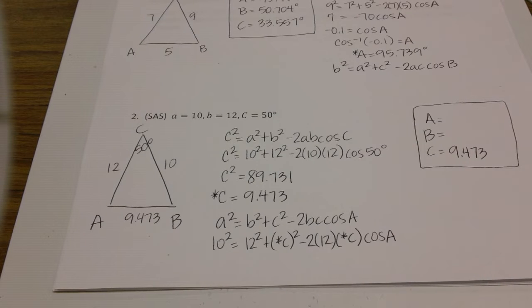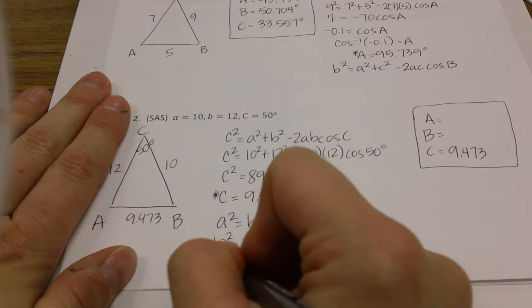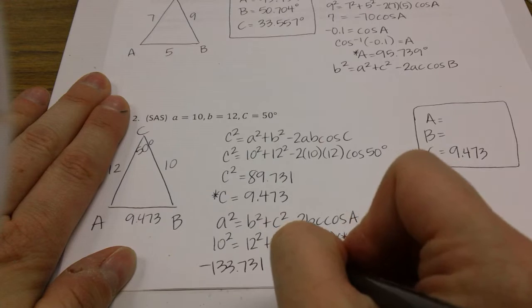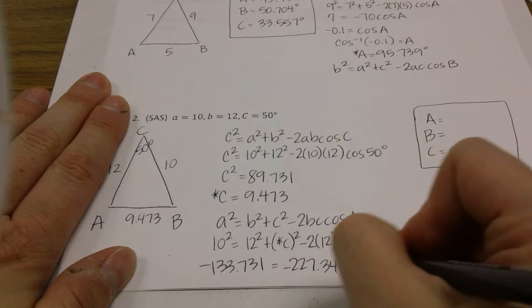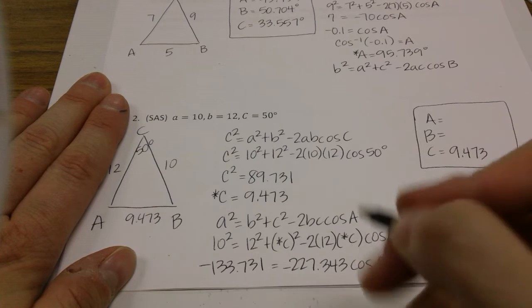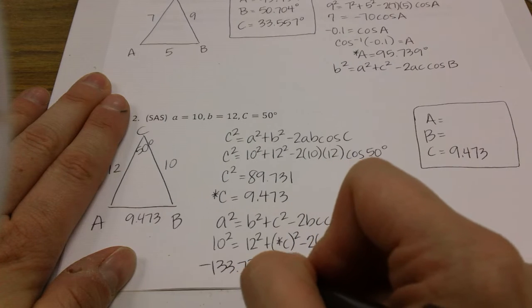If we simplify this out, we will get negative 133.731 equals negative 227.343 cosine of A. If we divide, we end up getting that the cosine of A equals 0.588.